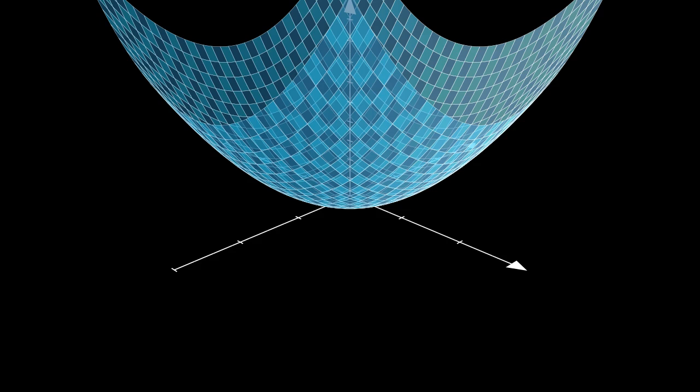You feel the ground with your feet. You find the direction that slopes downwards the steepest, and you take a step in that direction. This simple intuitive strategy is the core of one of the most powerful algorithms in machine learning: gradient descent.